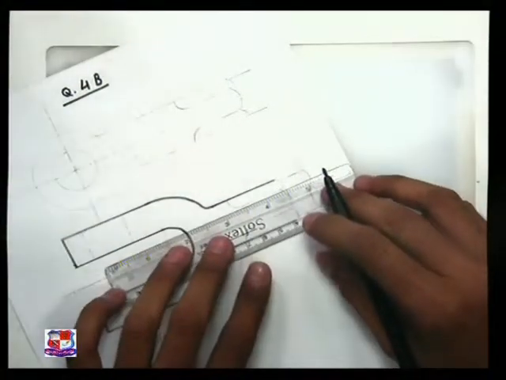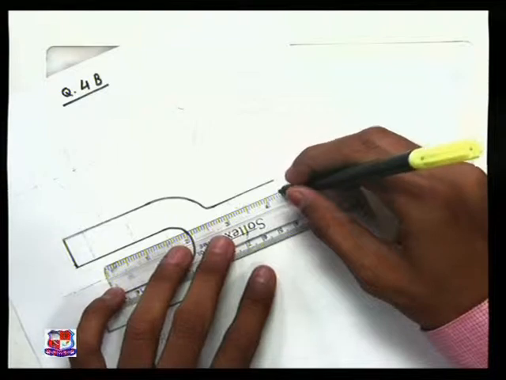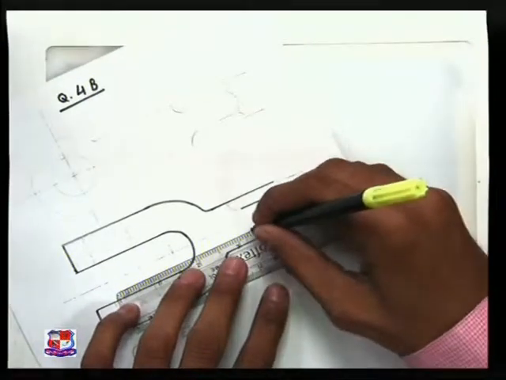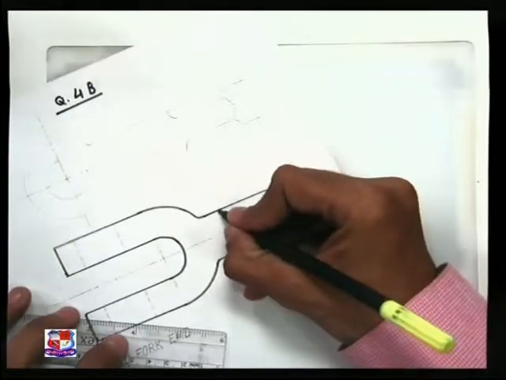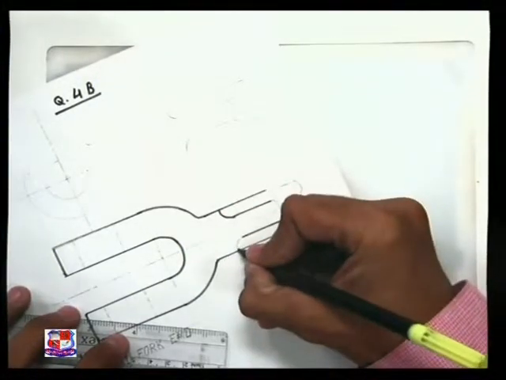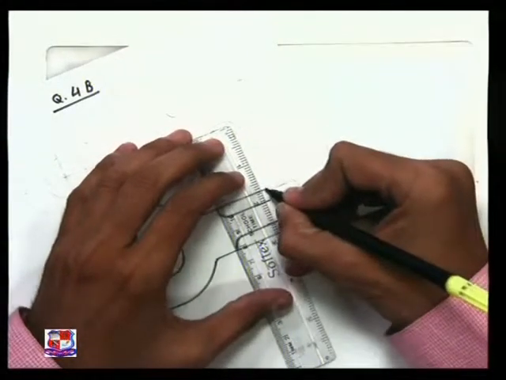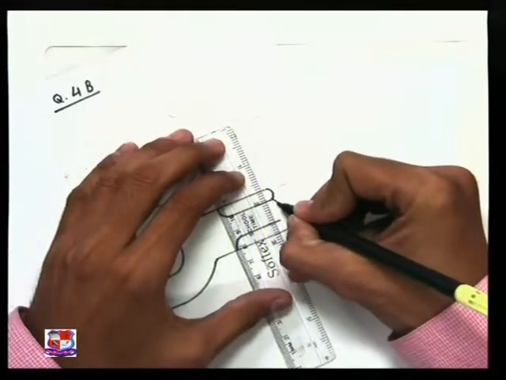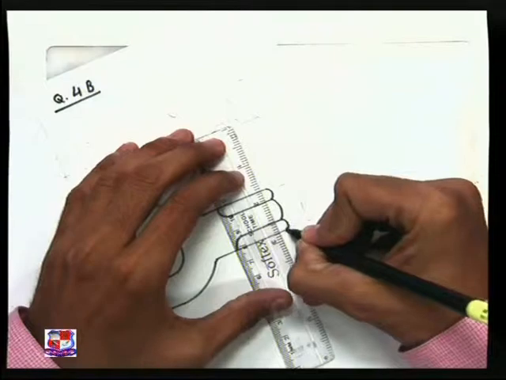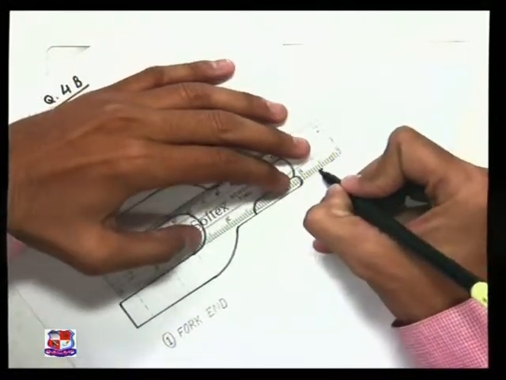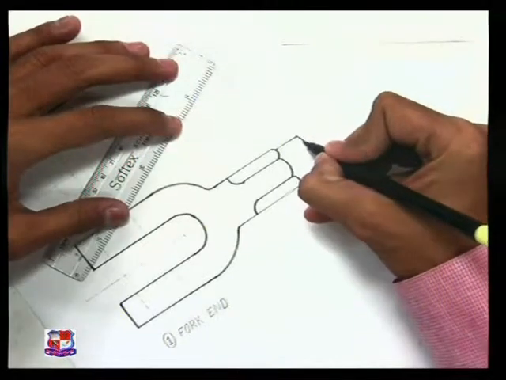And then this shows the hexagonal nut. The end is hexagonal. For the purpose of gripping, a hexagonal shape is provided. Here also some curve effect is there, and here a sharp curve should be drawn like this, and this is the end of the rod as shown over here like this.